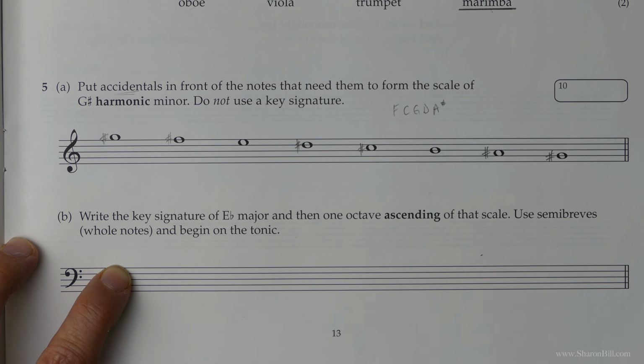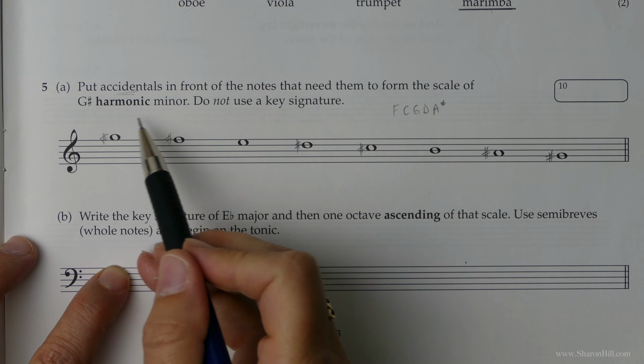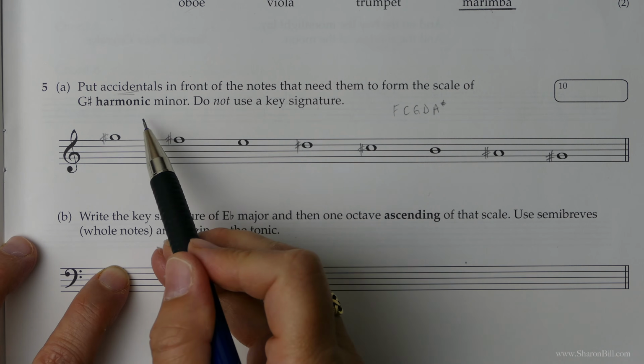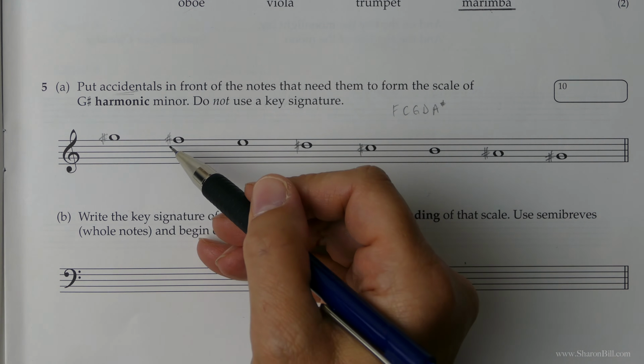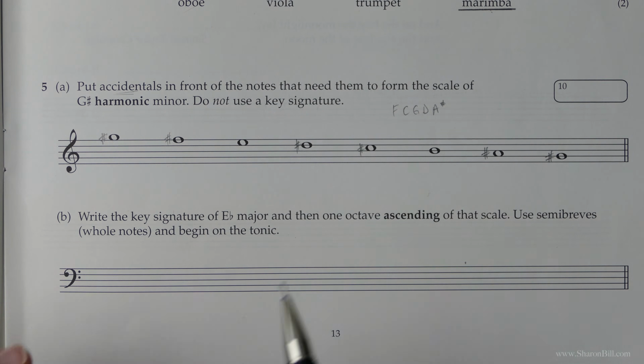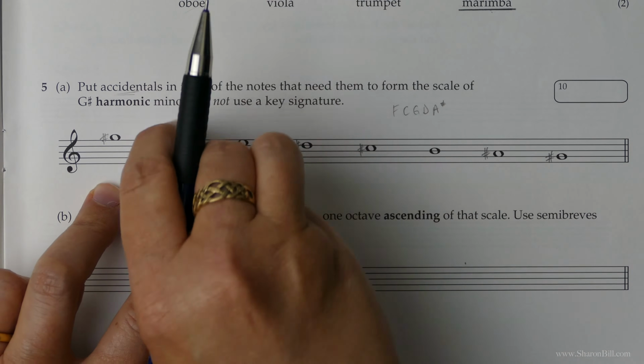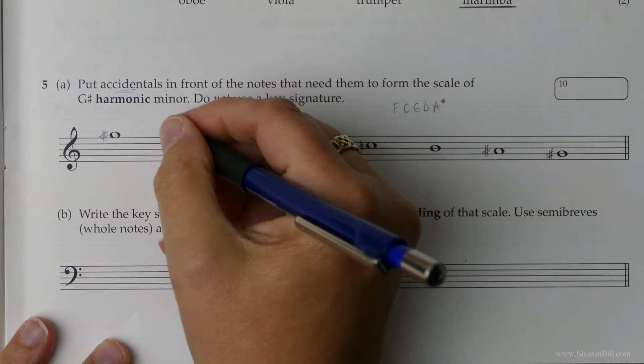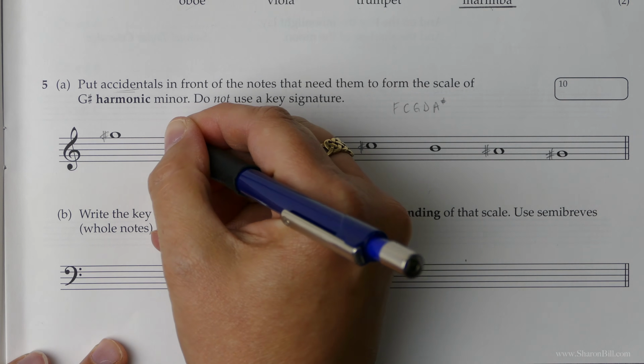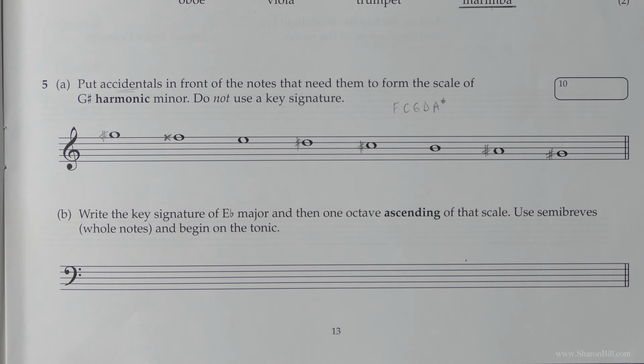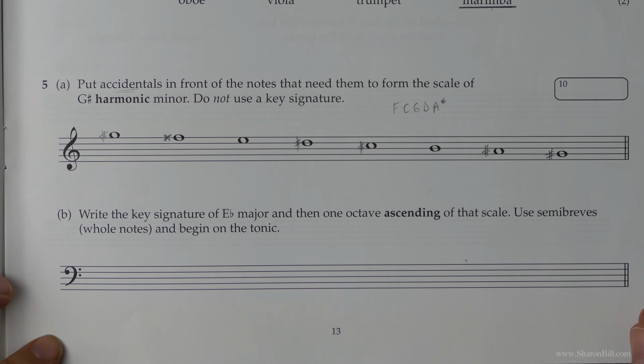There we go. So that's the key signature put in place, but now we need to just adjust it to make it the harmonic minor form. Now the harmonic minor has a raised 7th, and so because the F sharp is already a sharp, to raise that we have to now call it F double sharp, so that we've raised that sharp by a semitone again. And there we go, it's as simple as that. That one's done. Let's have a look at the next one.